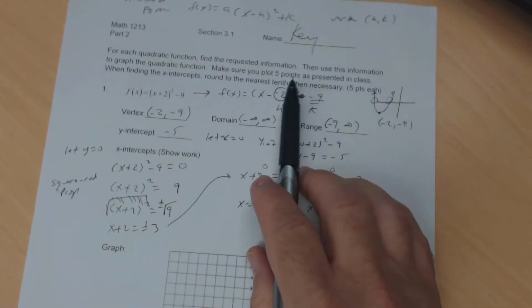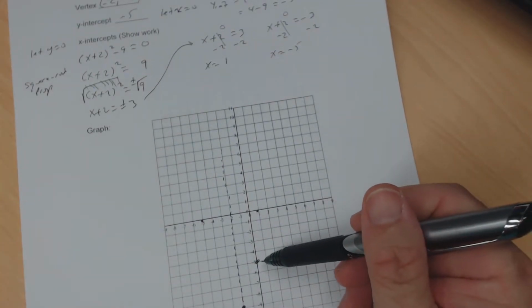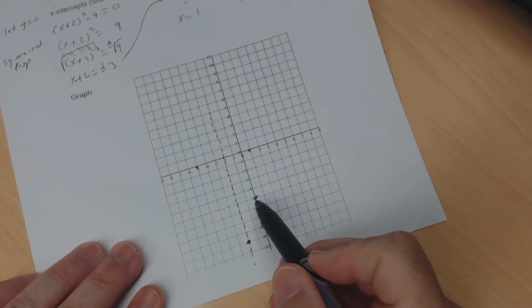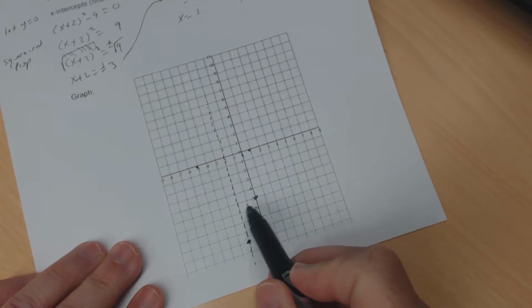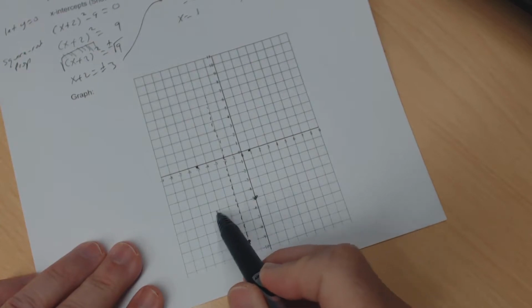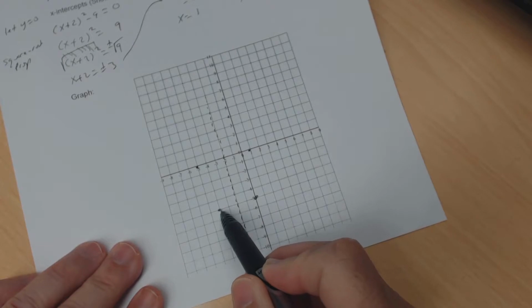Now remember, you need 5 points. I want you to use 5 points. So you have your 2 x-intercepts, you have the y-intercept, you have your vertex. To find the 5th one, use the y-intercept. So the y-intercept is 2 units from the axis of symmetry. So the other point needs to be 2 units, so it's symmetrical about the axis of symmetry. So reflect this point about the axis of symmetry. So 2 units, 2 units.